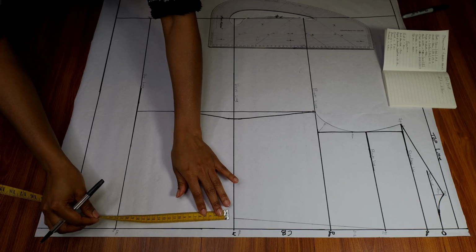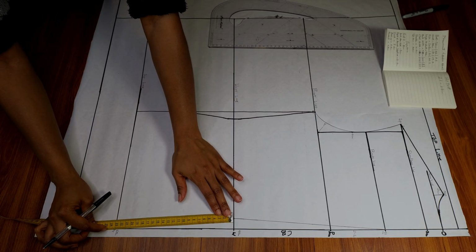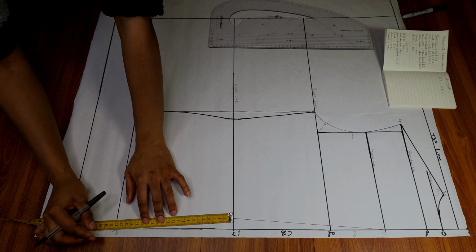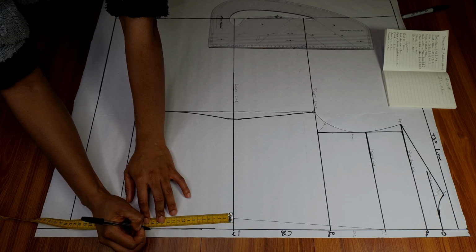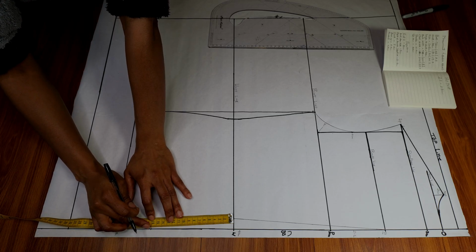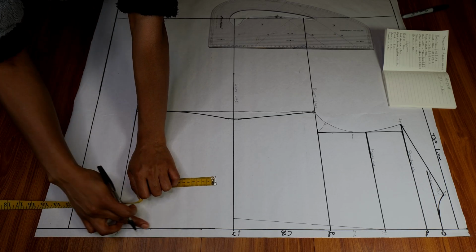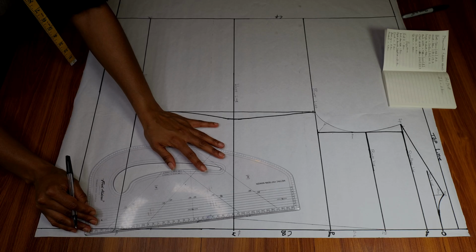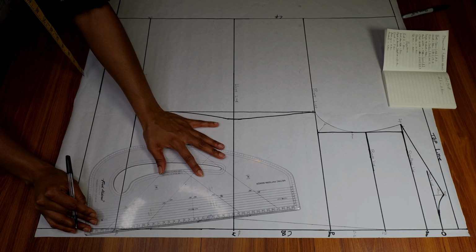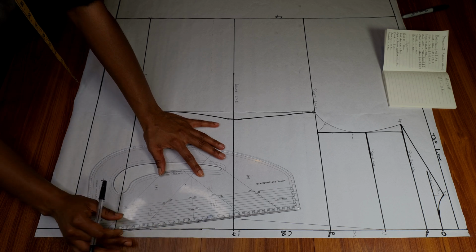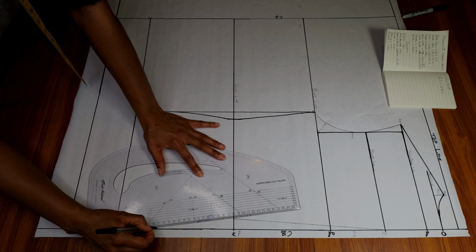to mark this end. For some people it can actually be longer than that. For me, I'm going to be using 16 centimeters here because of the length of the torso of my client. So I'll be using 16. On this point I'm going to extend this to create a fixed point. So 16 centimeters is what I have, and I'm going to extend it from my waist to this point.